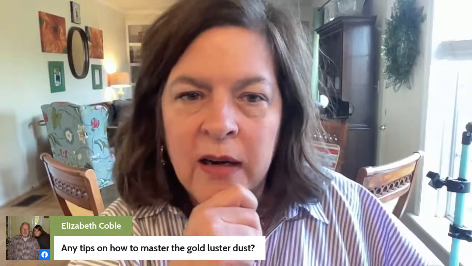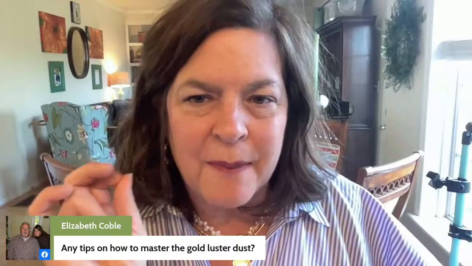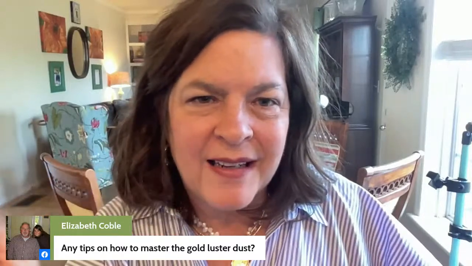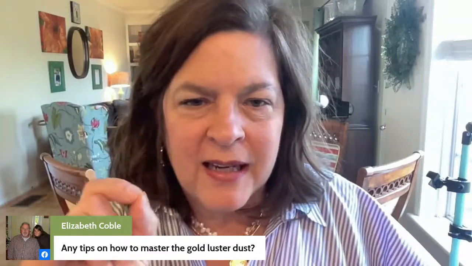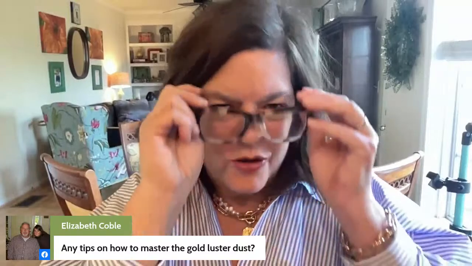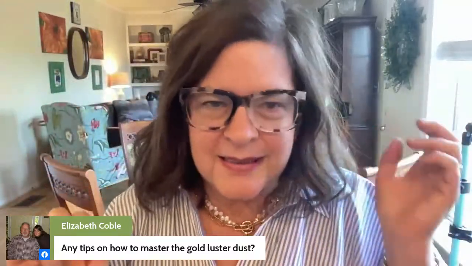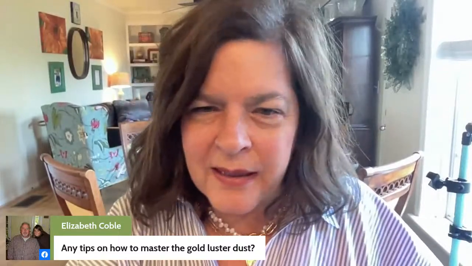You want it to be thick like nail polish. That is my best tip. If it's too thin, you're not going to have a good coating. If it's too thick, it's going to get clumpy. If it's too thick and it gets clumpy, all you have to do is let it dry and then you can just wipe it off. But nail polish consistency, does that help? I hope that helps. Any other questions about that?